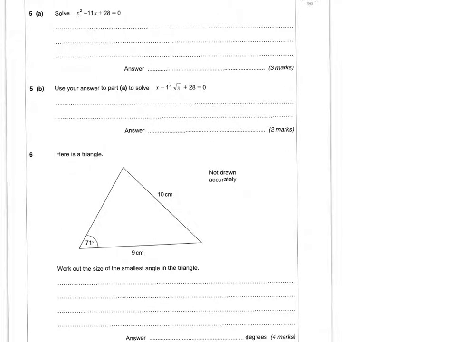Okay, calculator paper, question 5. Solve, so this factorizes, so it is x minus 7, x minus 4 equals 0, x equals 7 or 4.